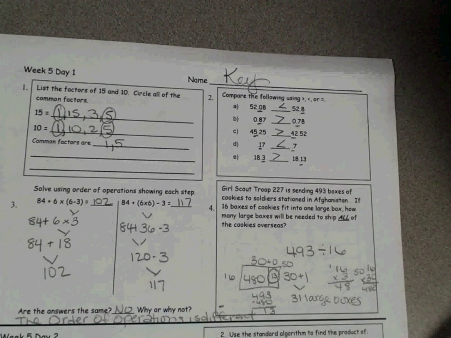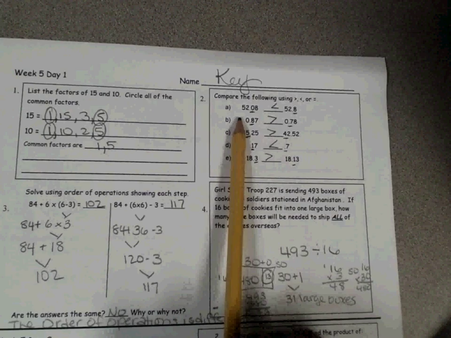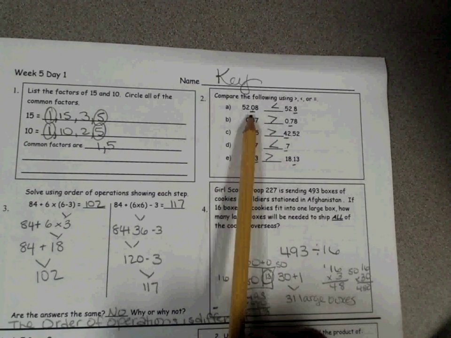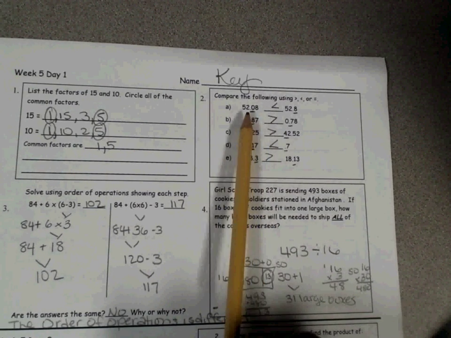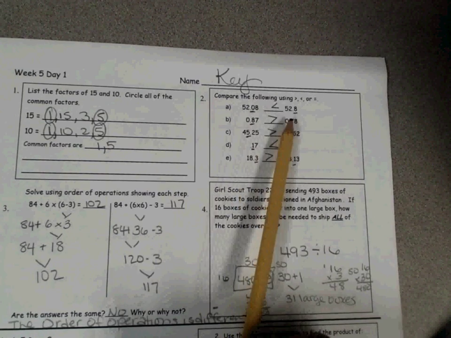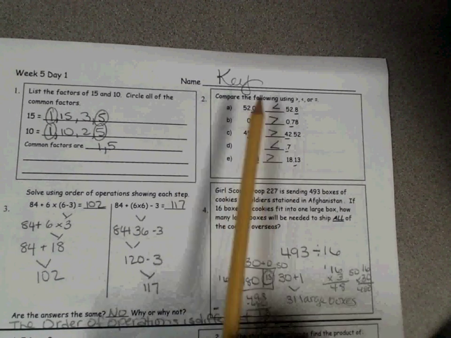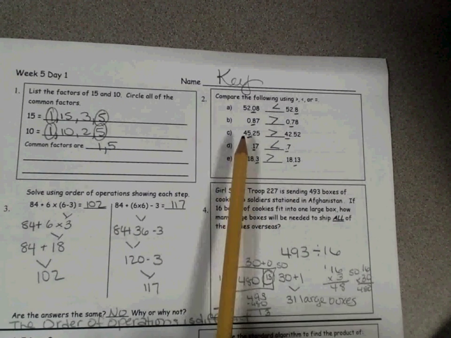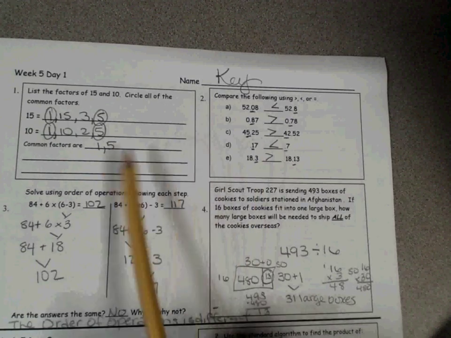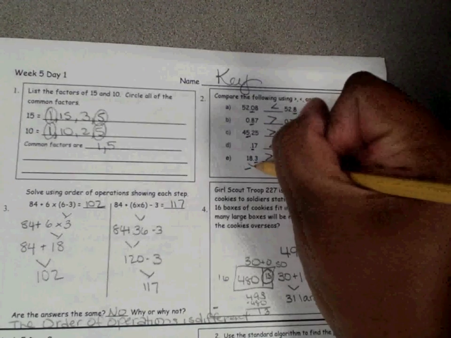For number 2, compare the following using greater than, less than, or equal to. When I'm looking, I'm always starting from the left of the number and I work my way in. So I notice 52 is the same. When I get to the tenths place, I have a 0. 0 is less than 8 in this tenths place. So the key here is just making sure you're paying very close attention to each place and always start from the left to the right.